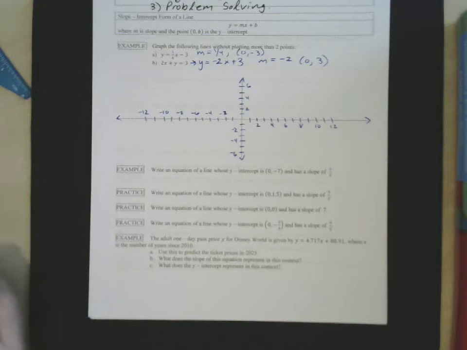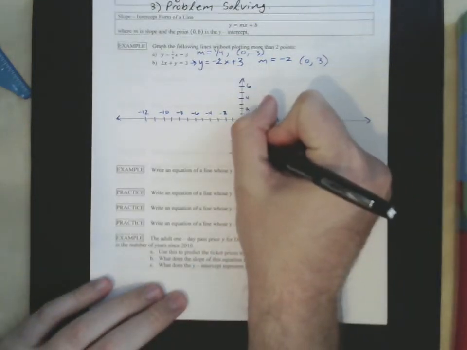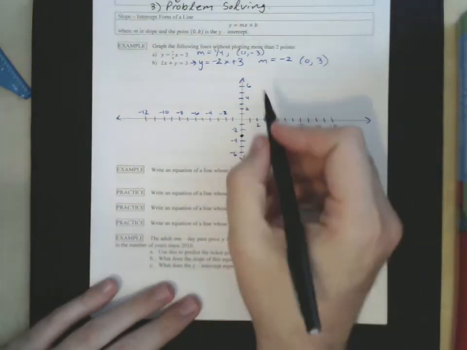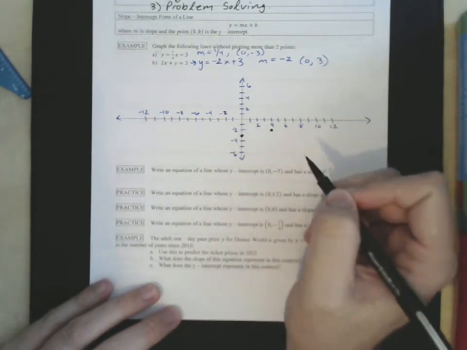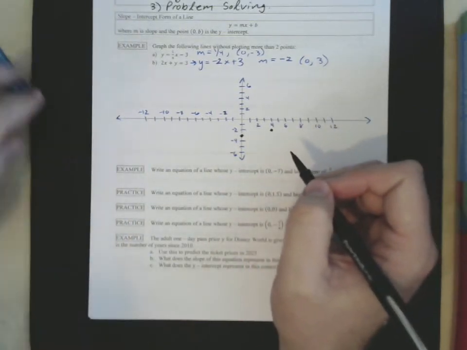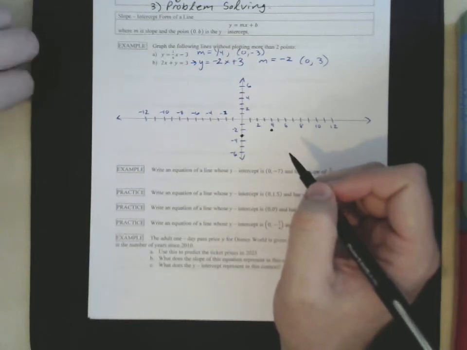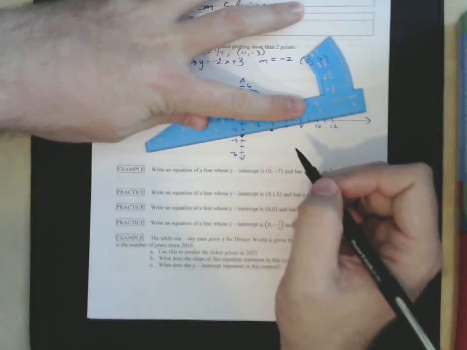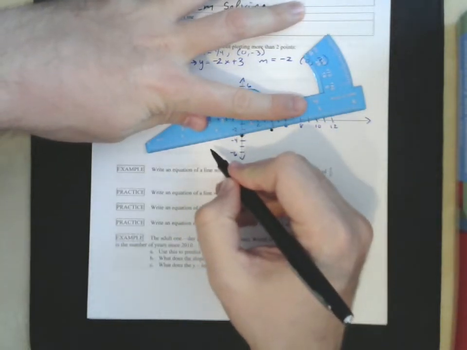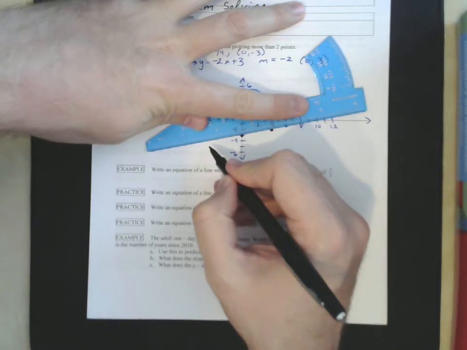So I will graph both of these in two different colors. We'll start with A. So if we're only going to plot 2 points, we obviously want to use our y-intercepts. So (0, -3). And then our slope is 1/4. So that means we're going to go up 1 and over 4. There's the 2 points that we have. And I can connect the dots here to make our nice graph of the line.